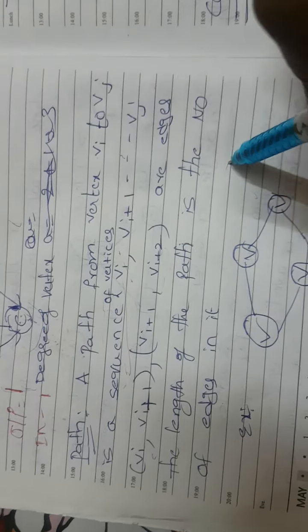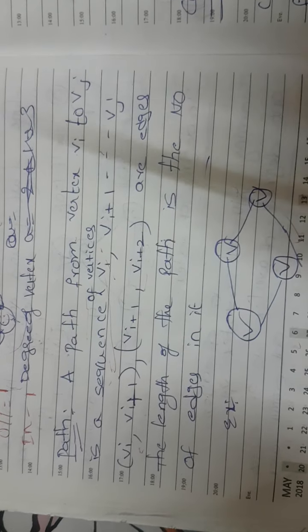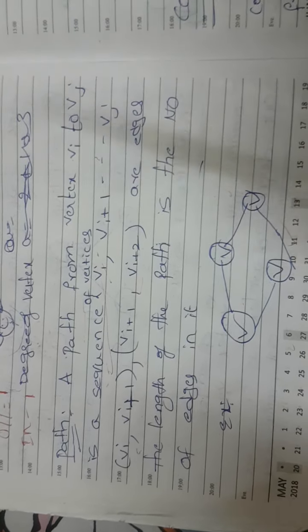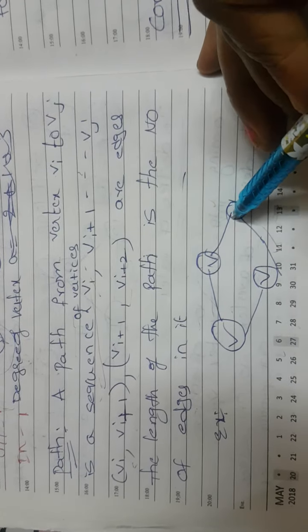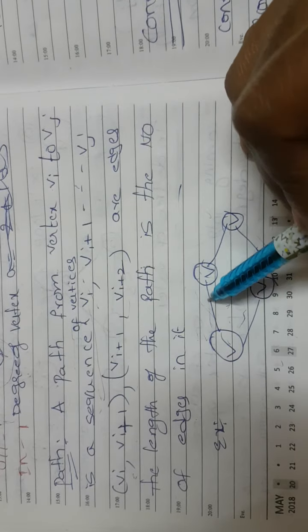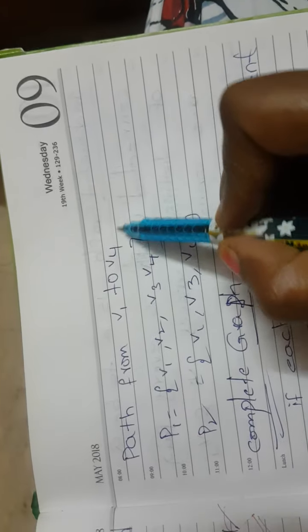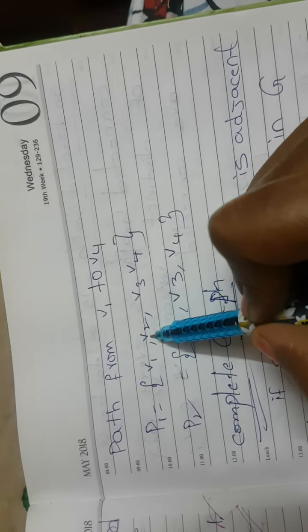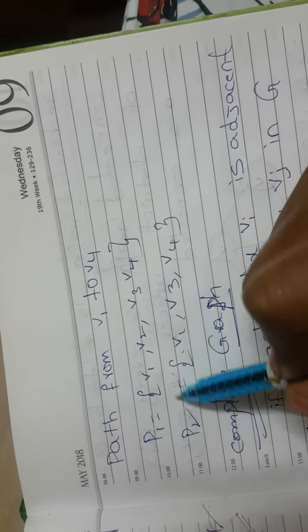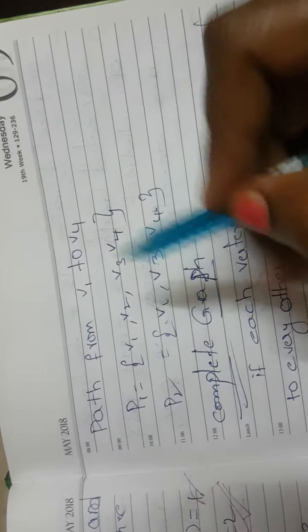The length of the path is the number of edges in it. How to find the path length: it depends upon the edges. Like here, 1, 2, 3, 4 vertices. Then how many edges are there? 1, 2, 3, 4. The length of the path is also 4. Here, V1 to V4 path. Which way? V1, V2, V3, V4. Next path is V1, V3, V4. How many possibilities? Like that we have to find the paths.